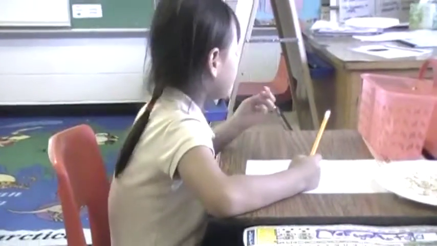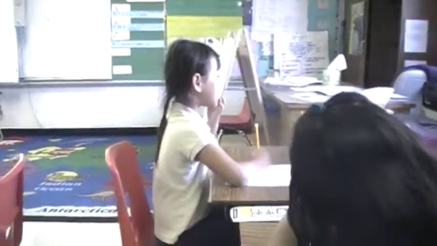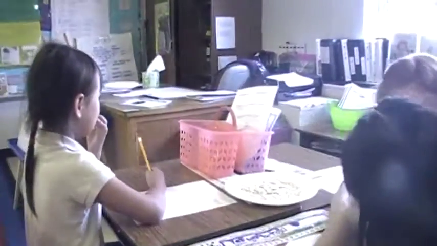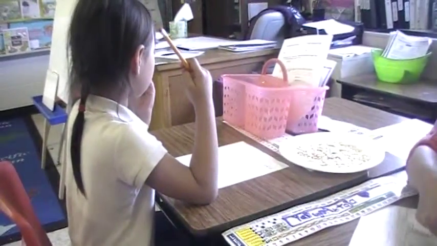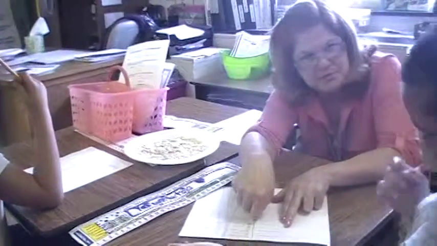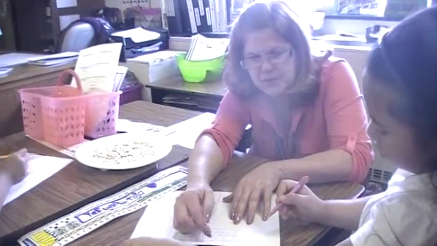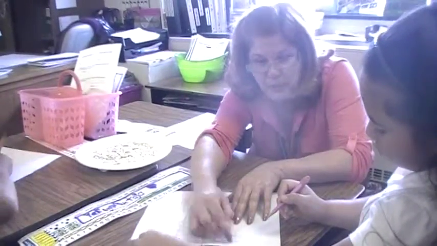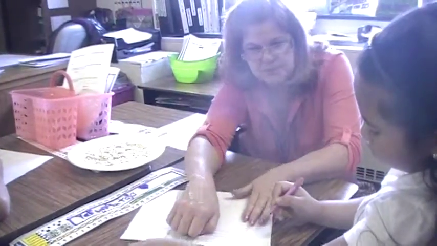Columns are down. ¿Cuántas rows? 1, 2, 3, 4. Hay 4 rows de 3, ¿verdad? Estas son las rows, estas son las columnas. Vamos a decir 3 más 3 más 3. Como 4 más 4 más 4. 4 plus 4 plus 4.